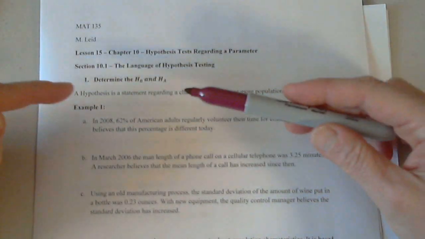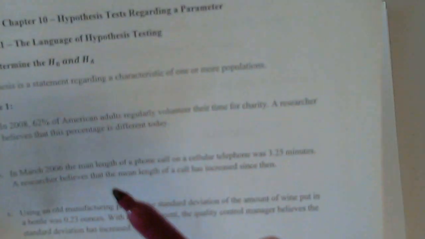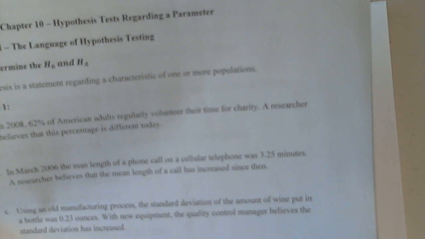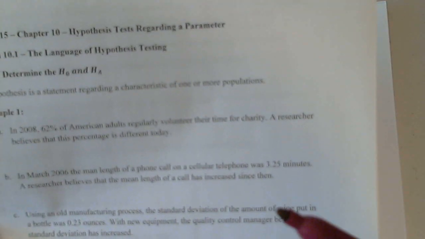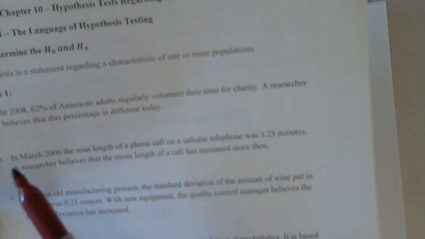Okay, so here's our first example. So I'm hoping that you open it up, or I can open it up and share the screen, whatever you want me to do. You want me to bring it up on the screen, or you have it? Okay, you let me know.